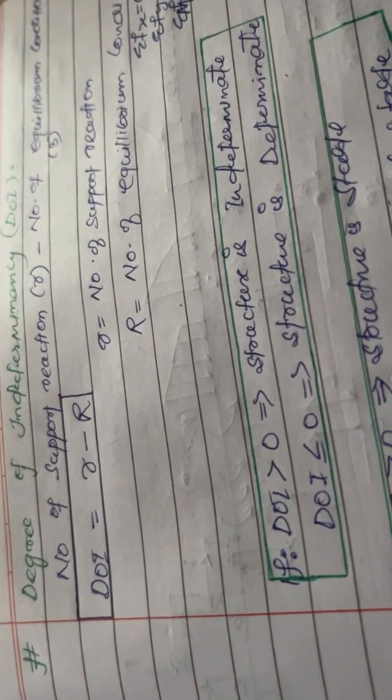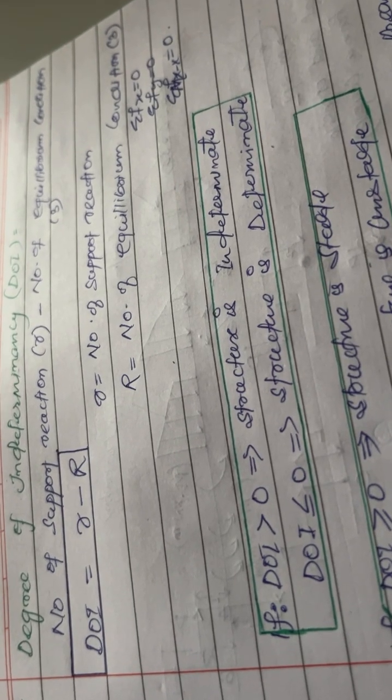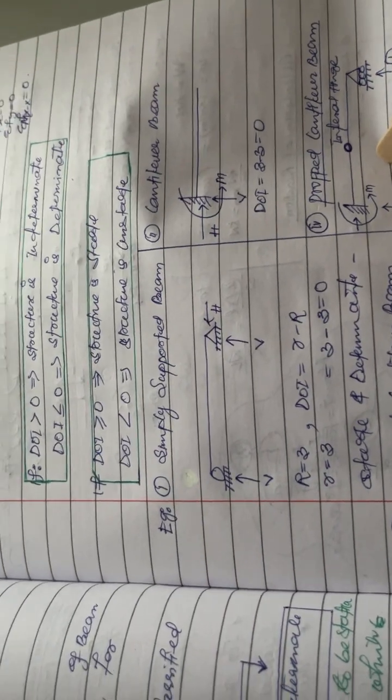DOI, the degree of indeterminacy, is equal to r minus R, where r is the number of support reactions and R, capital letter R, is the number of equilibrium conditions, which is 3. So now we'll see some examples of statically determinate and indeterminate structures.